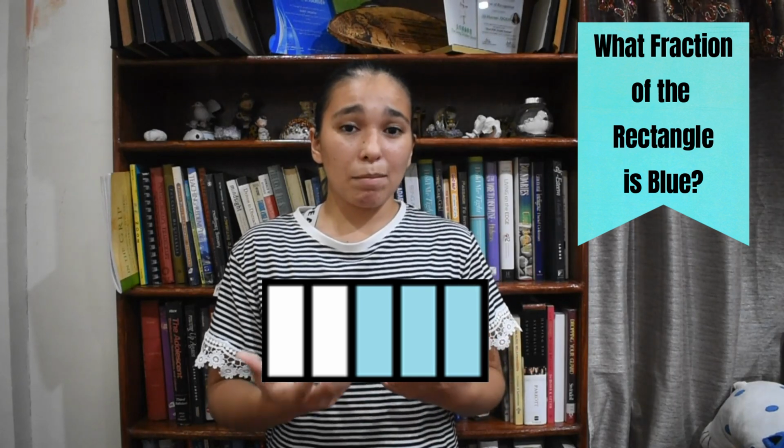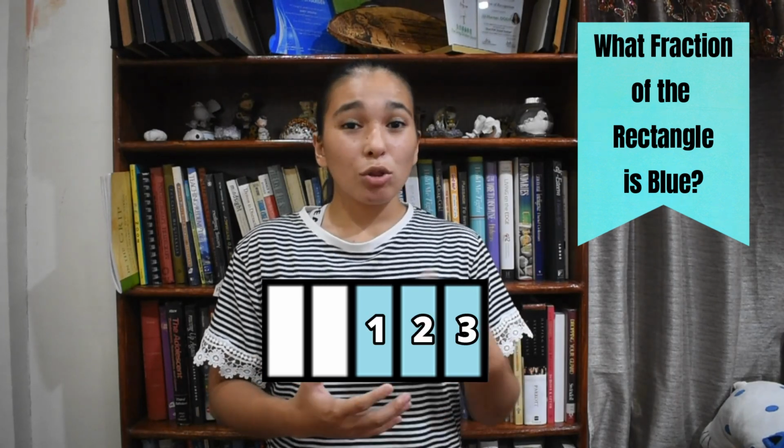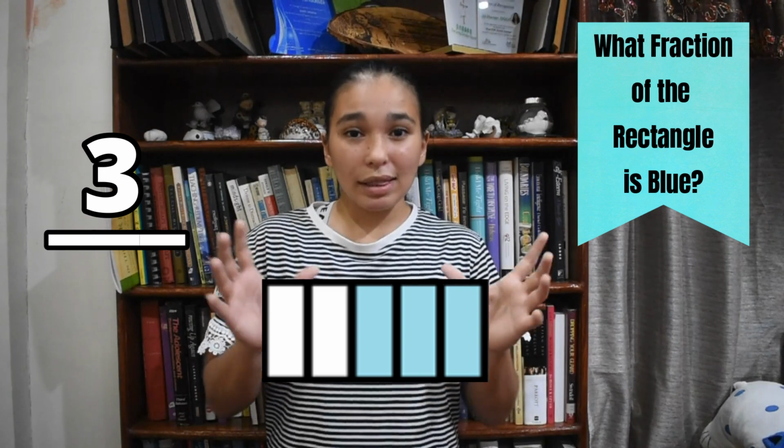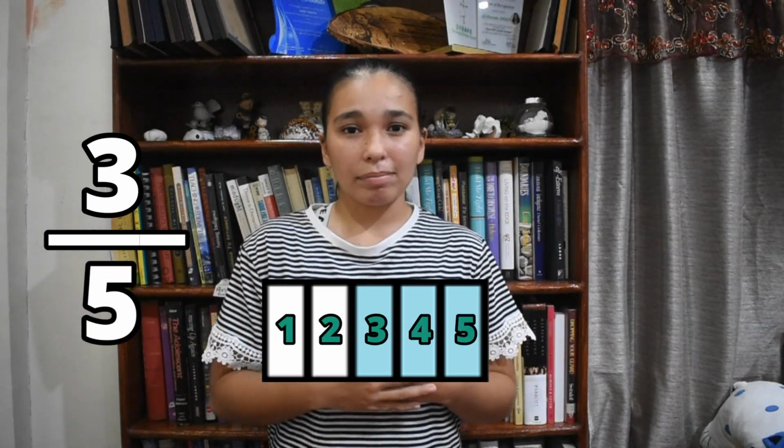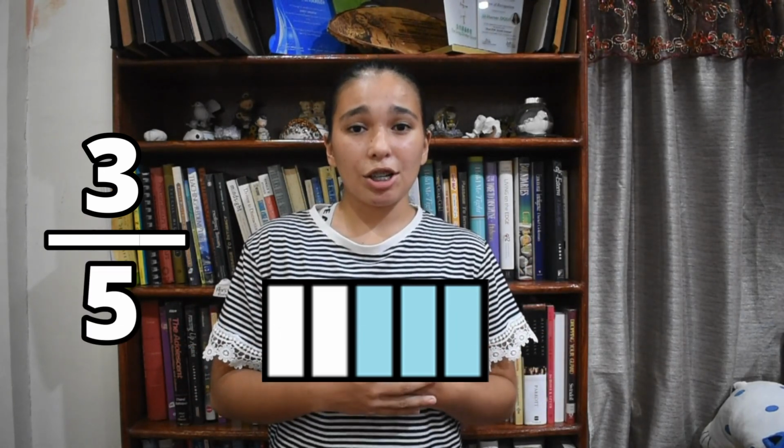Unsay fraction sa mga pieces na blue na naa sa kanina rectangle? So, pila man ang pieces na blue? Pila ka buok? Tulo, di ba? Then, pila man tanan? 5. So, ang fraction ana kay 3 out of 5 pieces are blue, or 3/5 of the rectangle is blue.